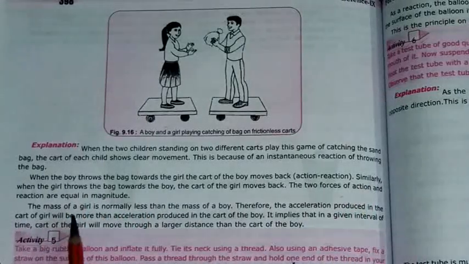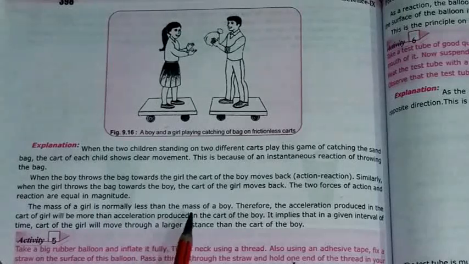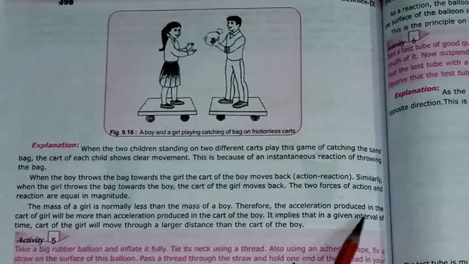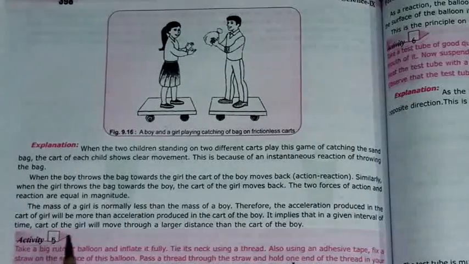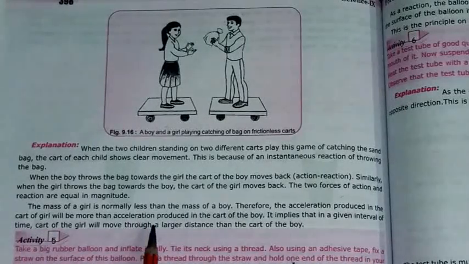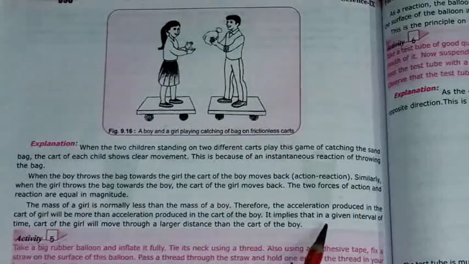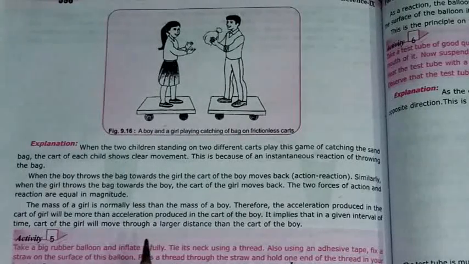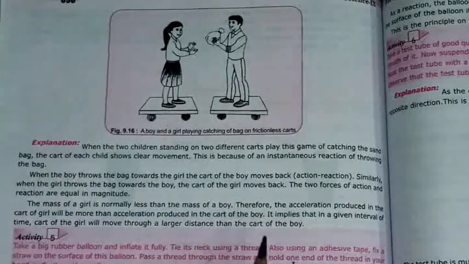The mass of a girl is normally less than the mass of a boy. Therefore, the acceleration produced in the cart of the girl will be more than the acceleration produced in the cart of the boy. It implies that in a given interval of time, the cart of the girl will move through a larger distance than the cart of the boy.